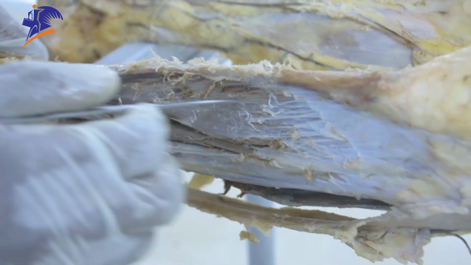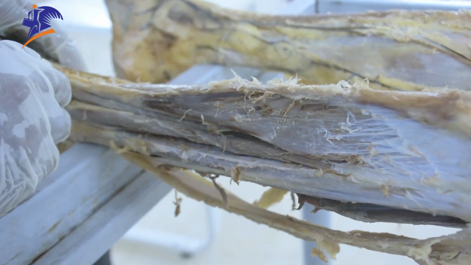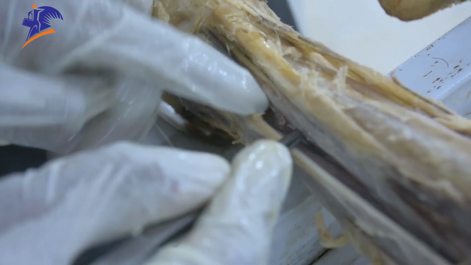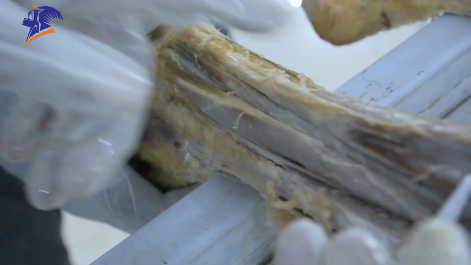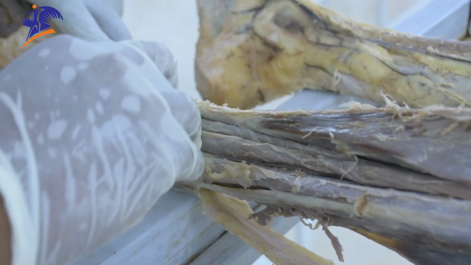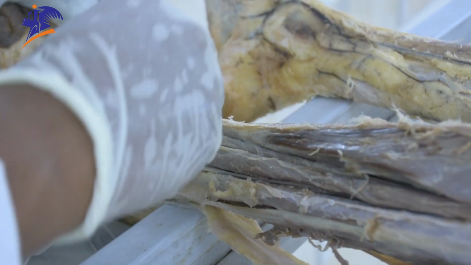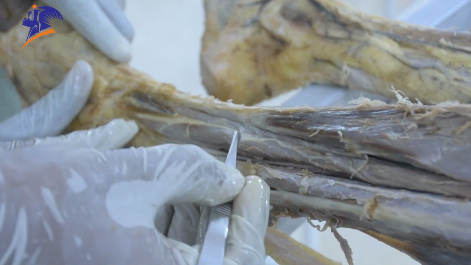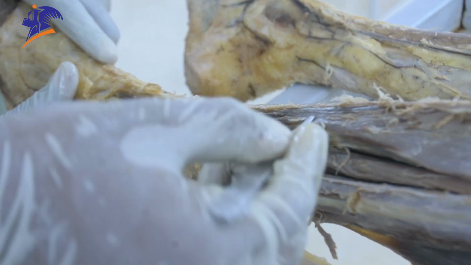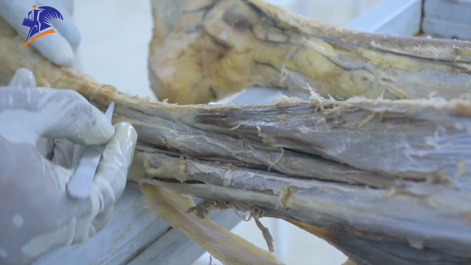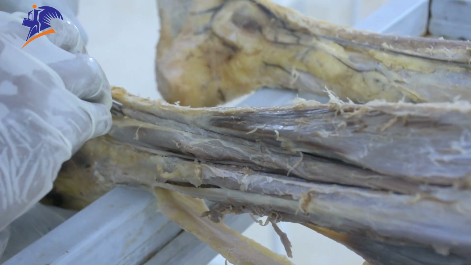All the muscles of the anterior compartment are innervated by this nerve, the deep peroneal nerve. This is the tibialis anterior. This is the extensor hallucis longus, and this is the tendon of the extensor hallucis longus. This is the tendon of the extensor digitorum. Again, this is the tibialis anterior. This is the extensor digitorum, and this is the tendon of the extensor hallucis longus.